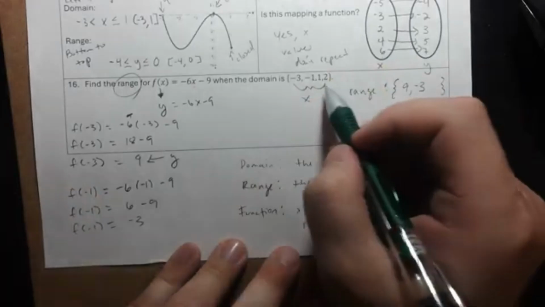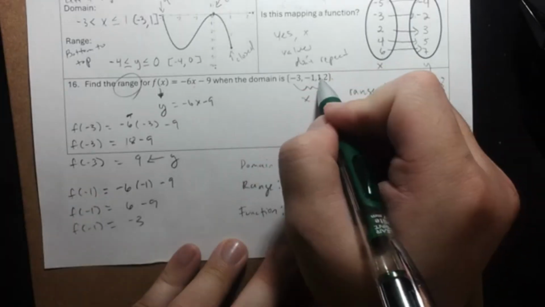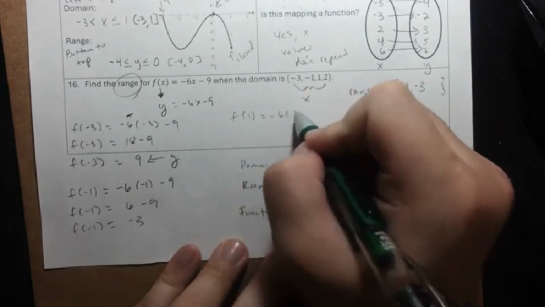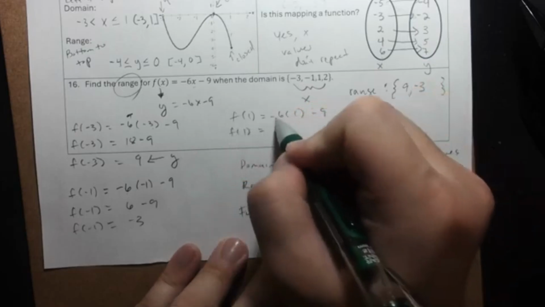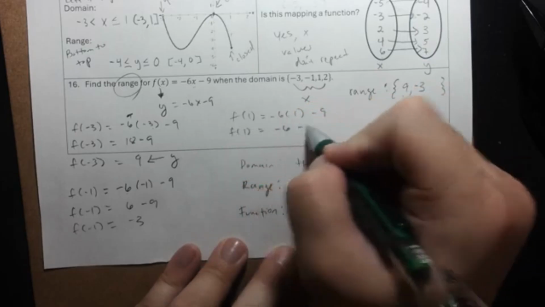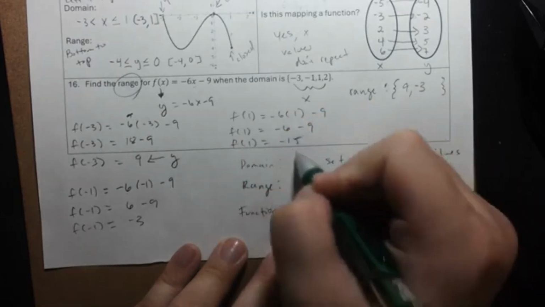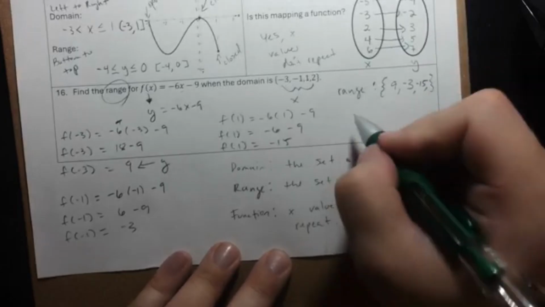And then lastly, second to lastly, we have the x value of 1. So f of 1 is equal to -6 times 1 minus 9. So -6 times 1 is -6 minus 9. Okay, so -6 minus 9, that's going to be -15. And then there you go.